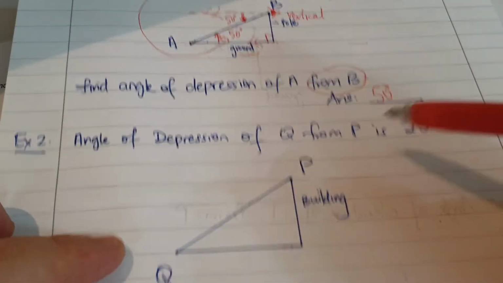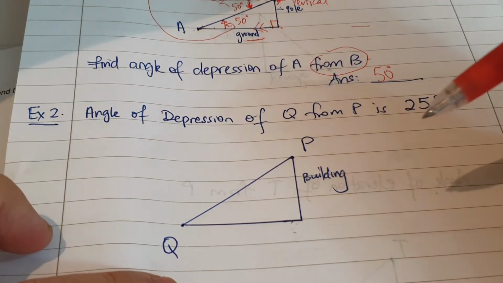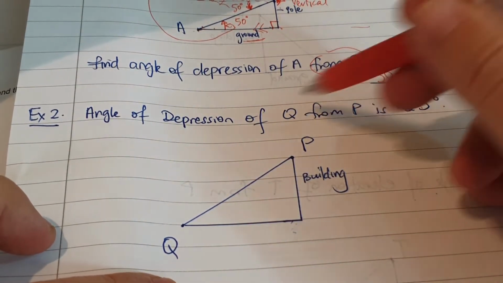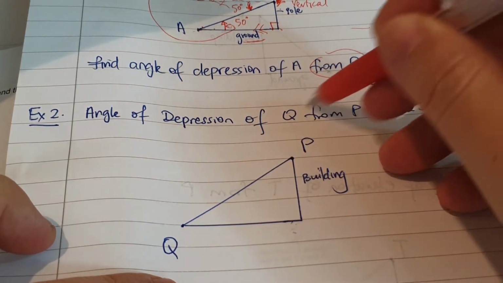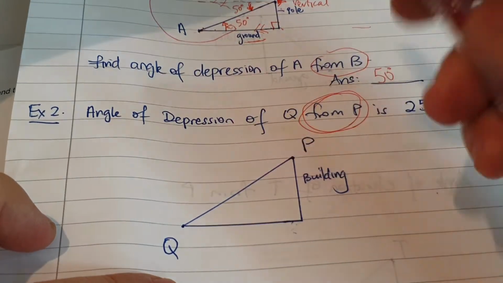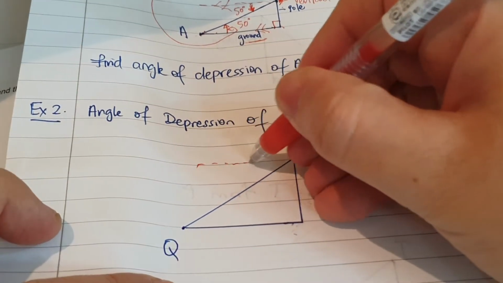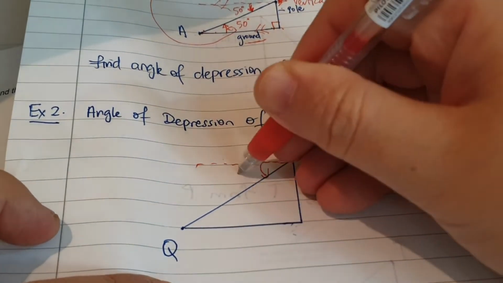Okay, we just do one more. Actually, I think I did a lot. I think no time already. Okay, never mind. This is 25. Angle of depression of Q from P. That means you are at P, trying to see where Q is. So you must look straight first. Under normal conditions, you look straight, right? Then you look down. So this is 25.